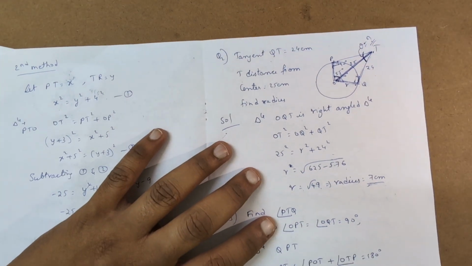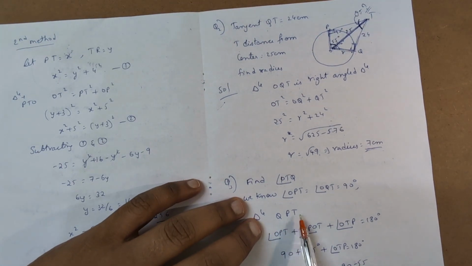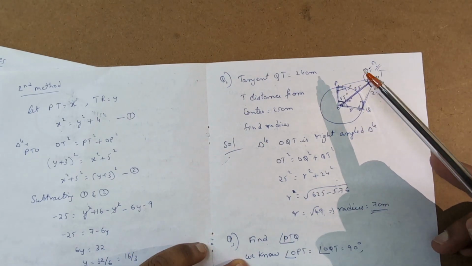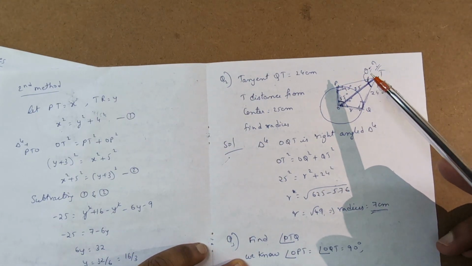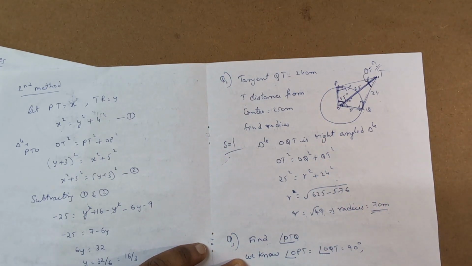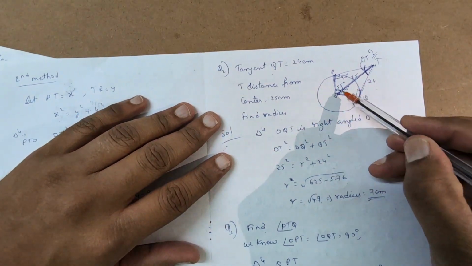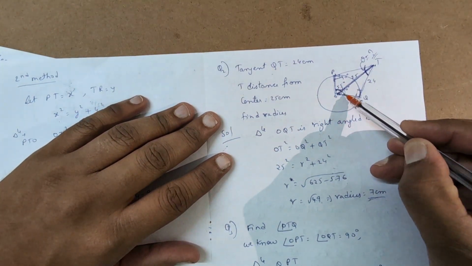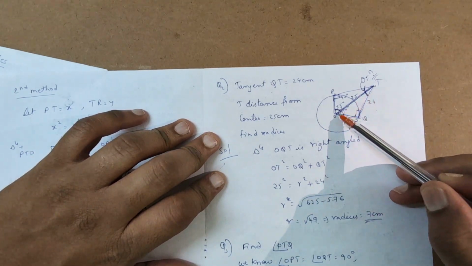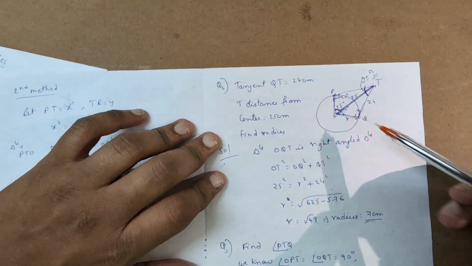For this, I am considering triangle QPT. Okay, in the question they have mentioned this total angle is 110 degrees. So as I mentioned, if a point is joined to the center, then this angle will be divided into two halves, that is 55 and 55.